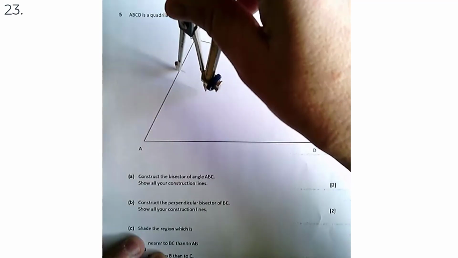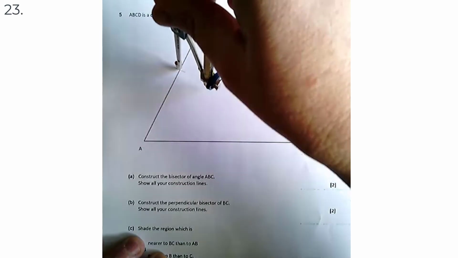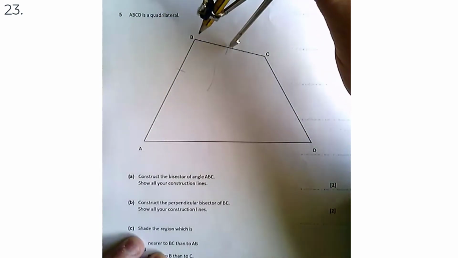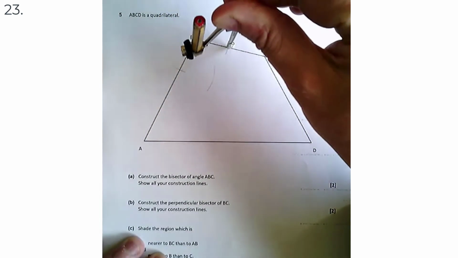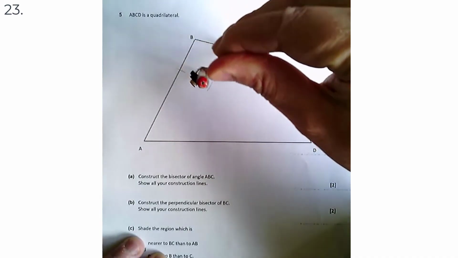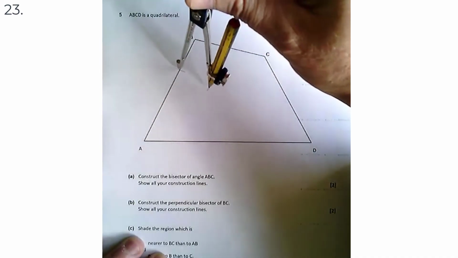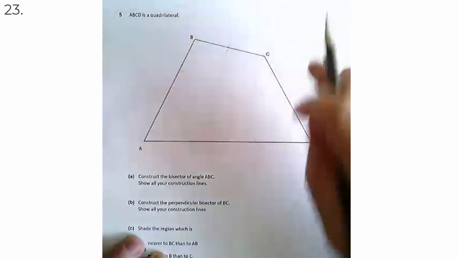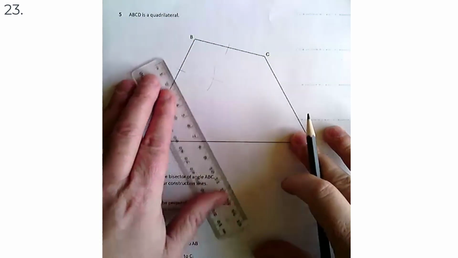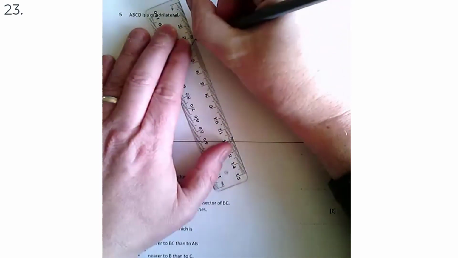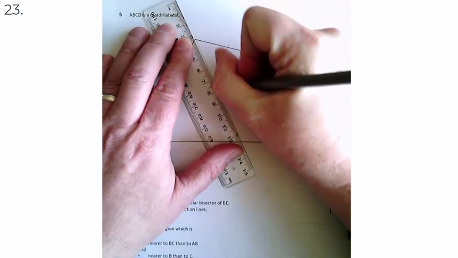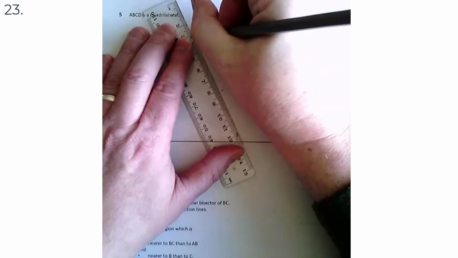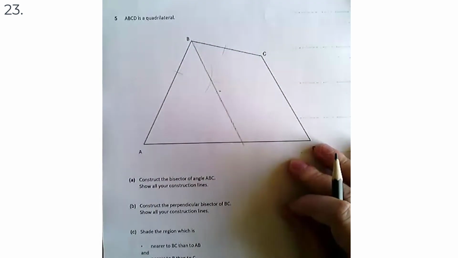Okay, and then what you want to do is move your compass point to those two marks that you made and draw a second set of arcs between your two lines. And what you'll find is it creates this cross shape here. Okay, just to double check that didn't move. Yeah, it looks good. Okay, so once we've got that little cross, then we just bring out our ruler and draw a line from B through the center of the cross that we made. Okay, so that's my angle bisector of ABC.